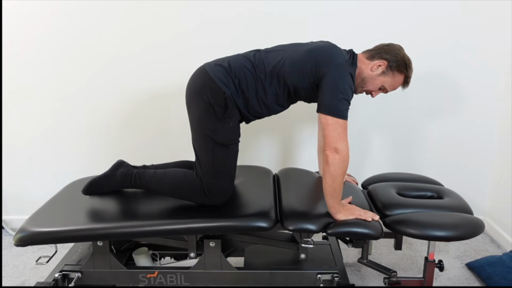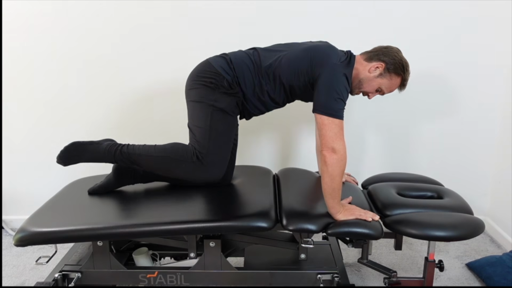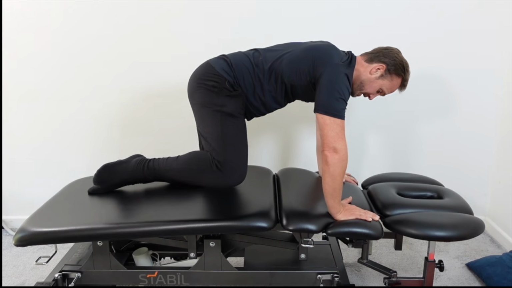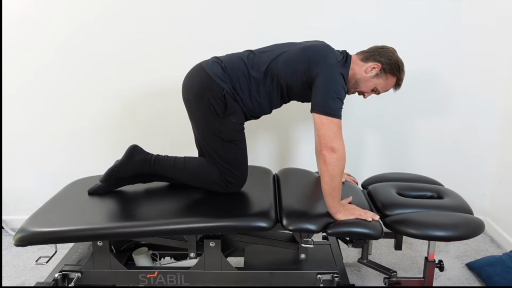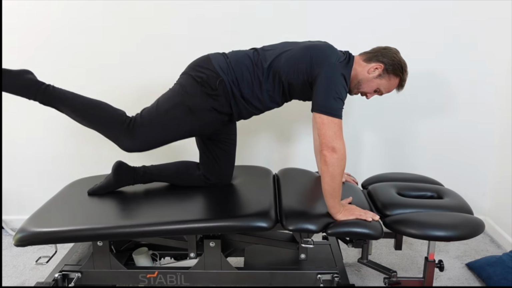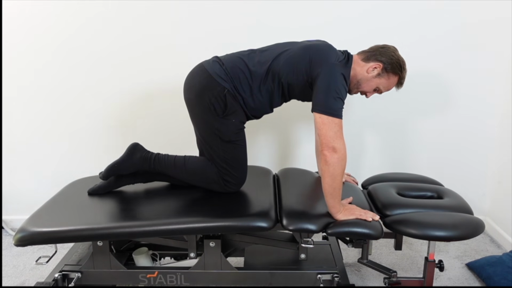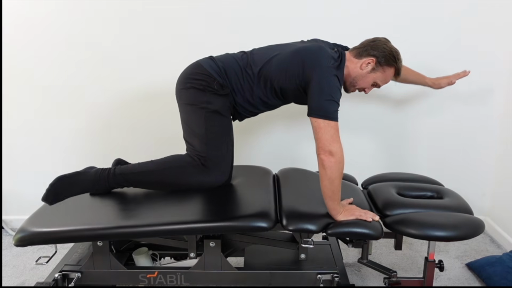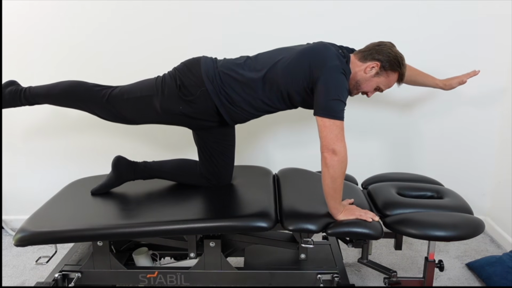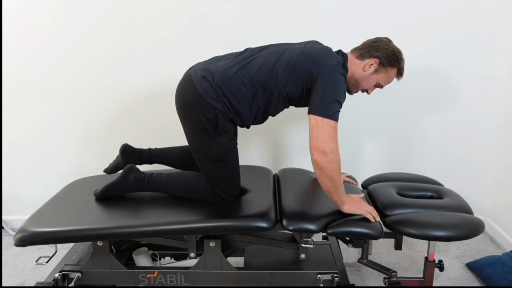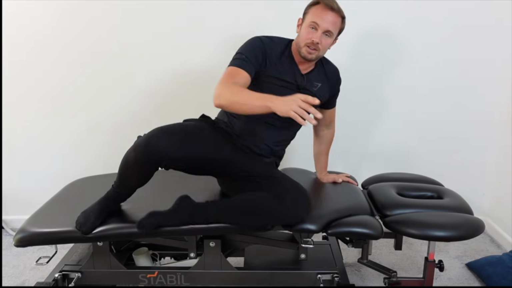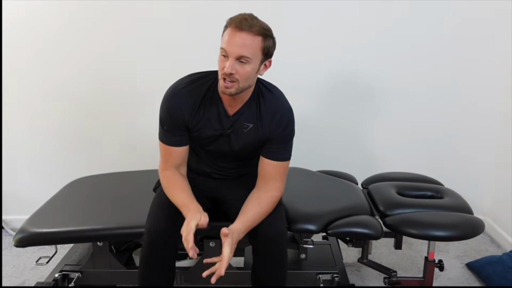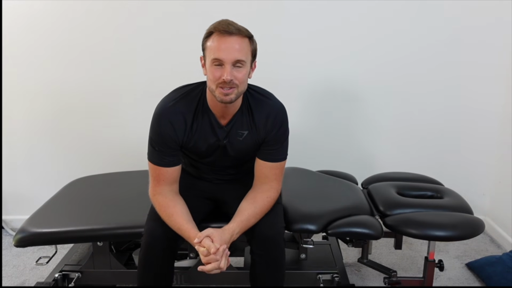Take one leg out, so abducting to the side and back in. And then taking it out and combining that with a hip extension and back in. So abduction, extension, and back. Can we do that with the arms as well? Abduction, extension, and back. Other side, abduction, extension, and back. Not only does that work some different muscles, but it's also a bit more of a balance and coordination challenge, which can be perfect for a bit of progression with your clients.